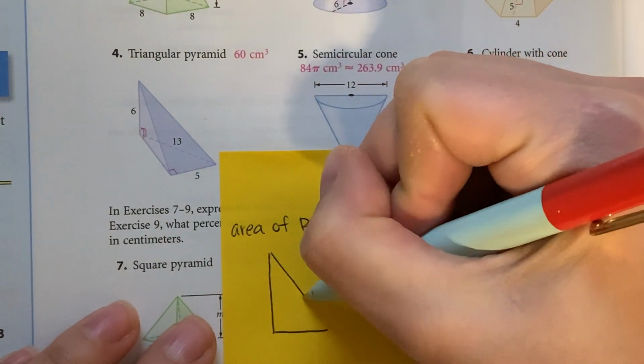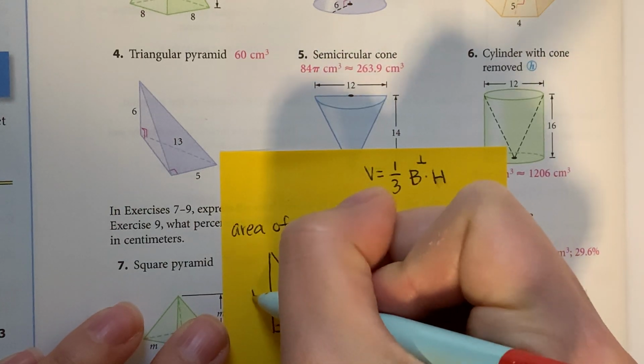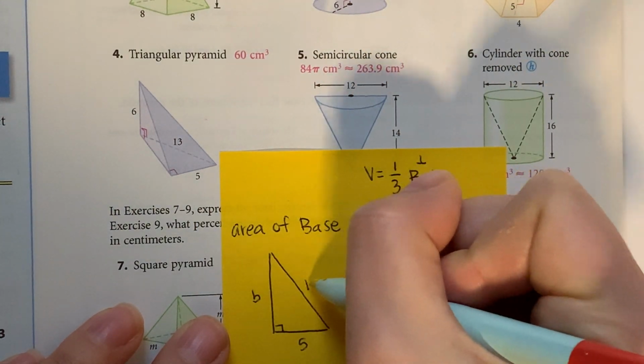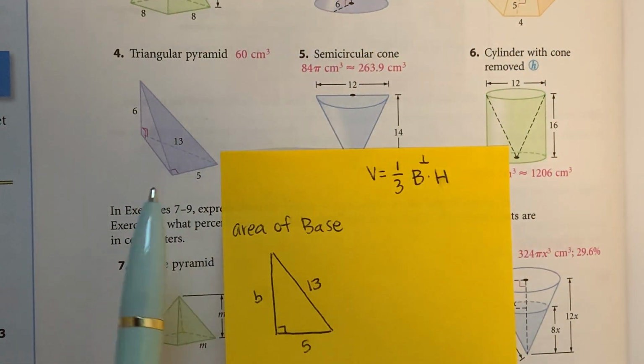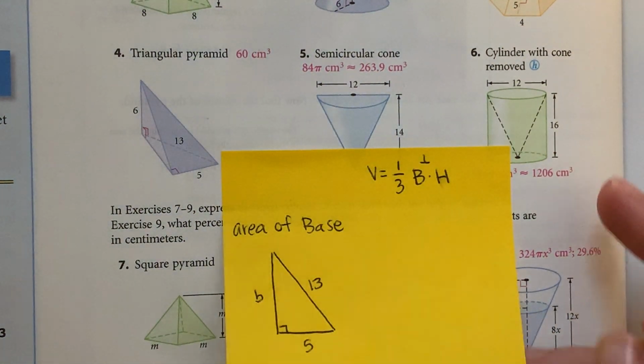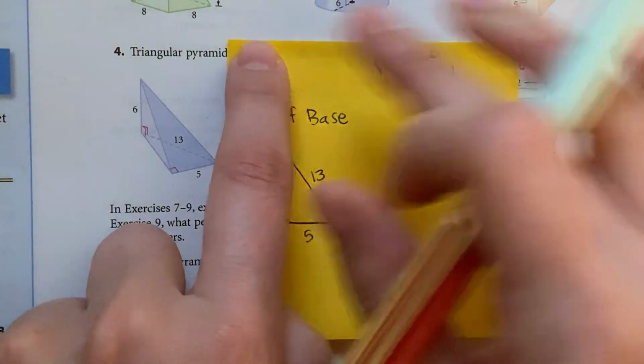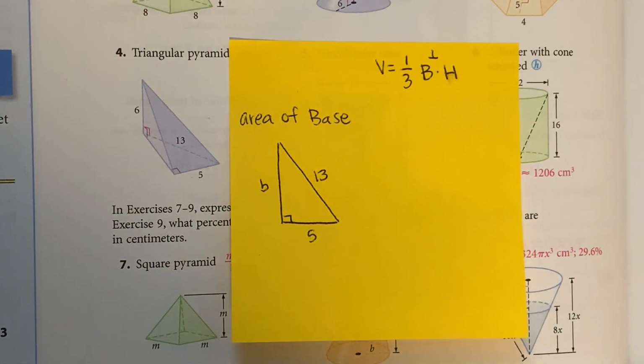We have a right triangle. One of the legs is 5, the other leg we do not know, and the hypotenuse, we can see that dotted line right there is 13. So if you recognize it, this is our 5, 12, 13 Pythagorean triple. If you don't recognize it, then you would just solve the Pythagorean theorem.